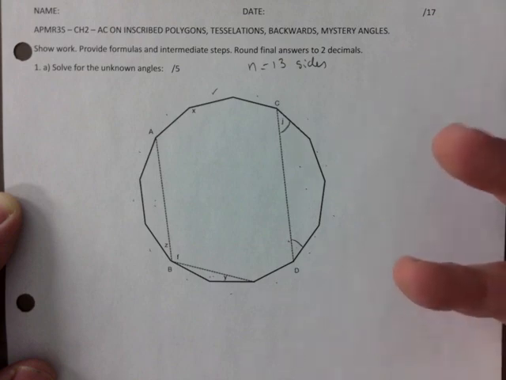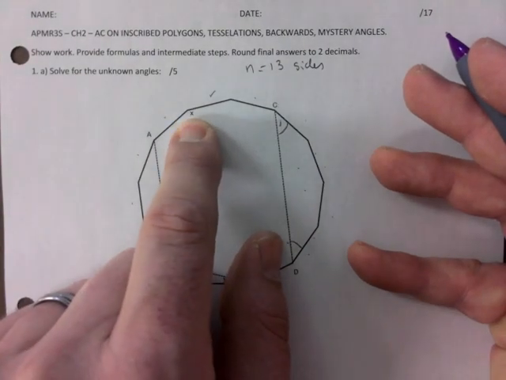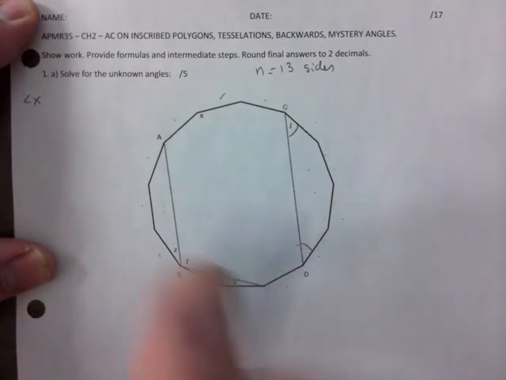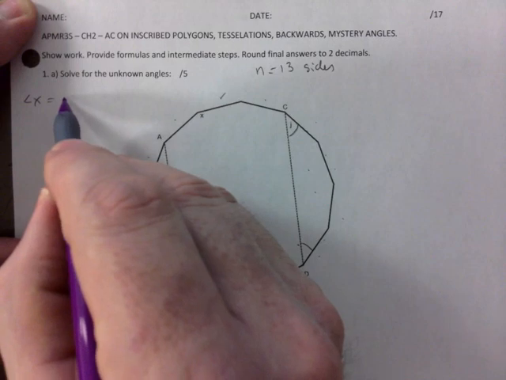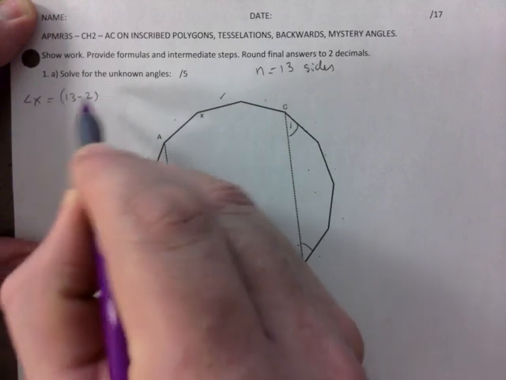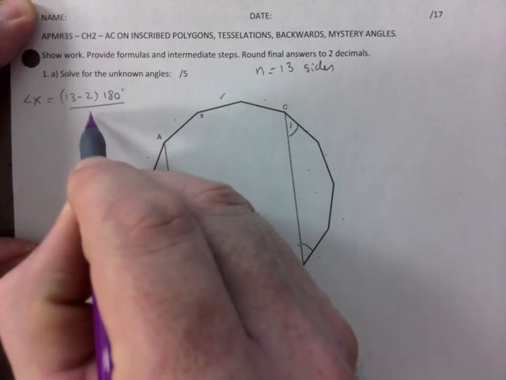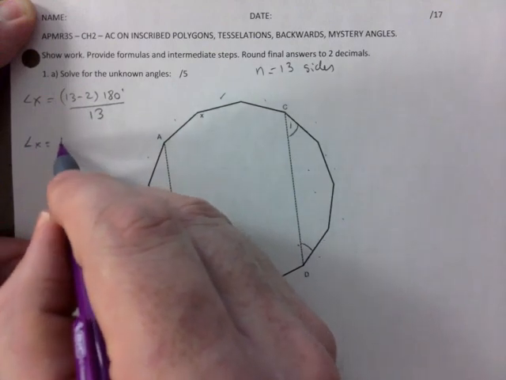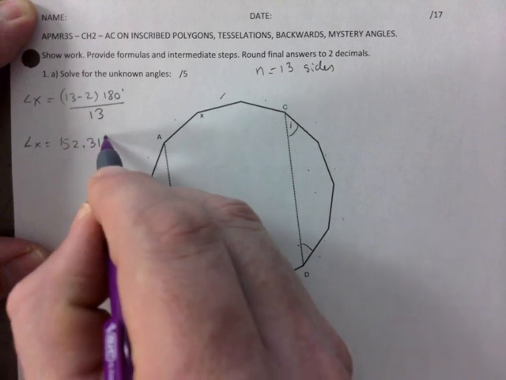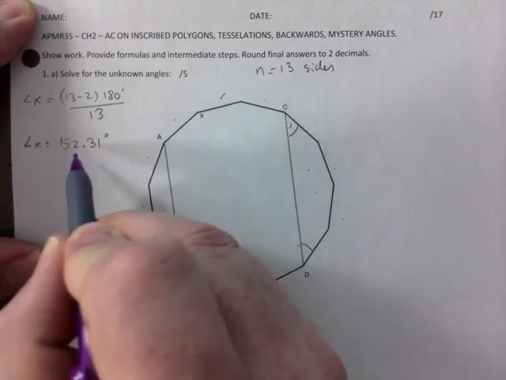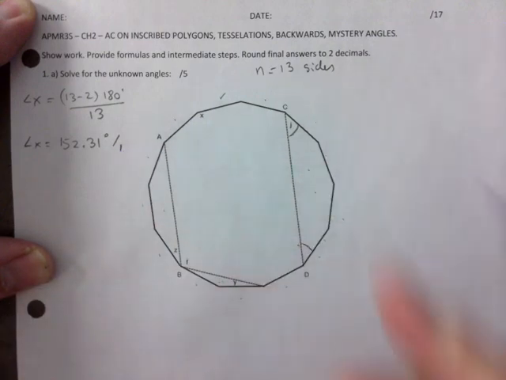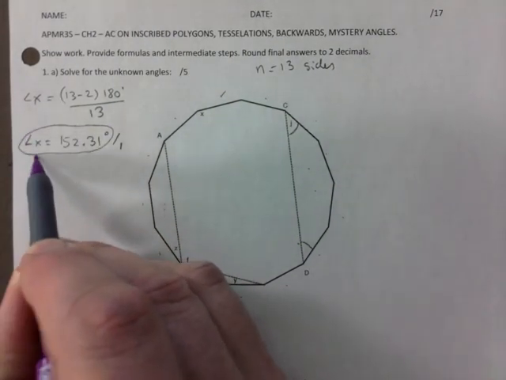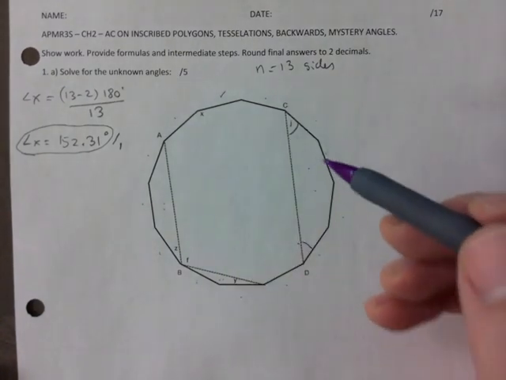It doesn't matter where you want to start. I'm going to start with x because it's the interior angle anyways. So I'm going to do that here. So that would be 13 minus 2 times 180 degrees over 13. That is 152.31 degrees. Okay, so I'll give you 1 mark for that, for having x calculated. Okay, and then we'll move on.